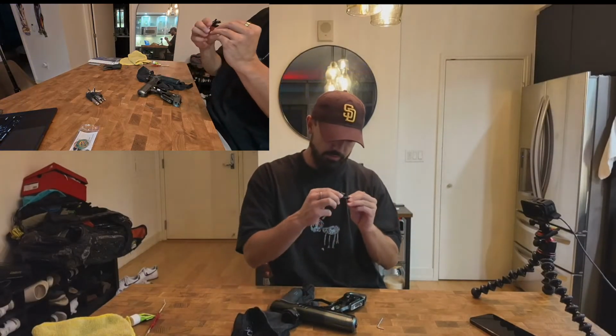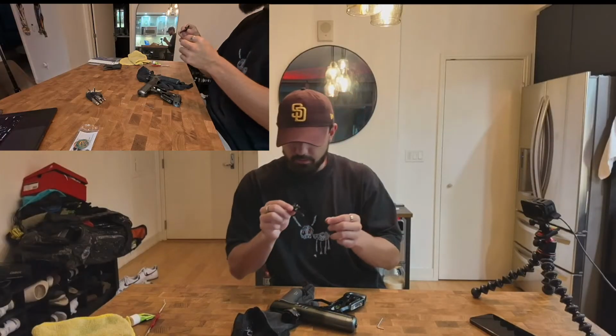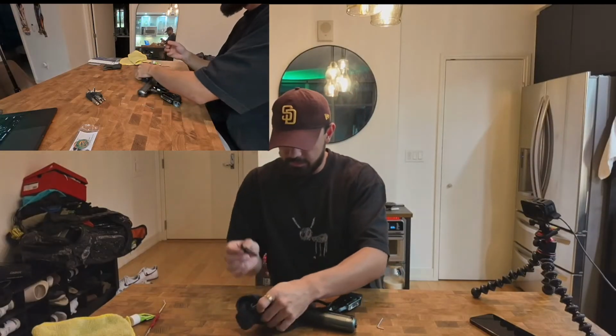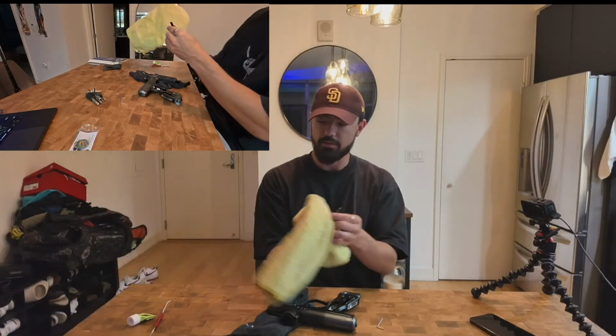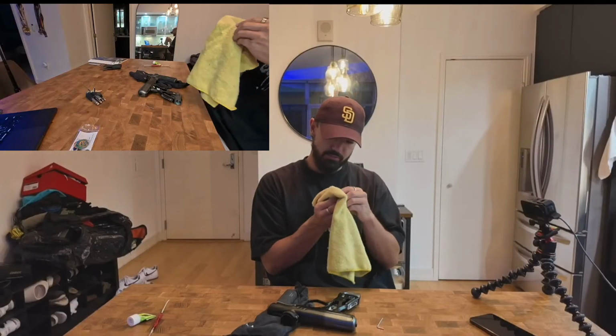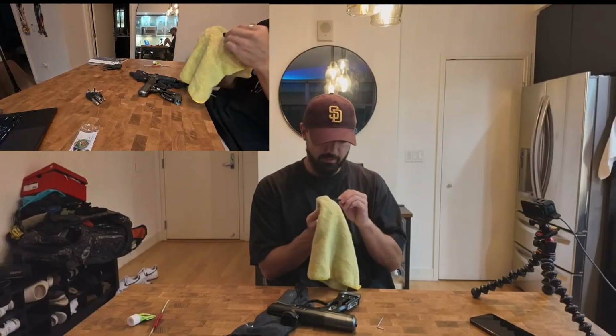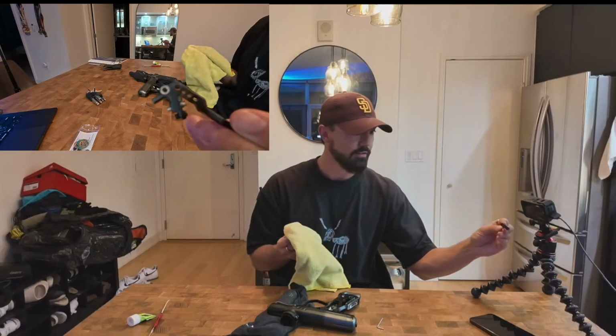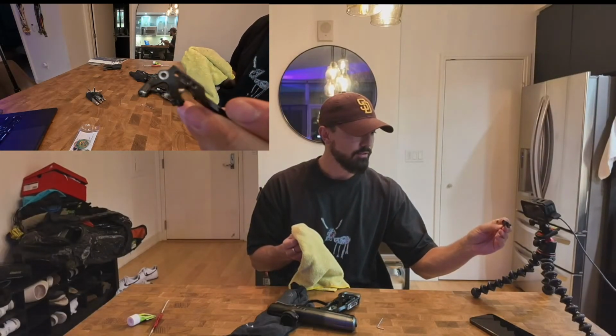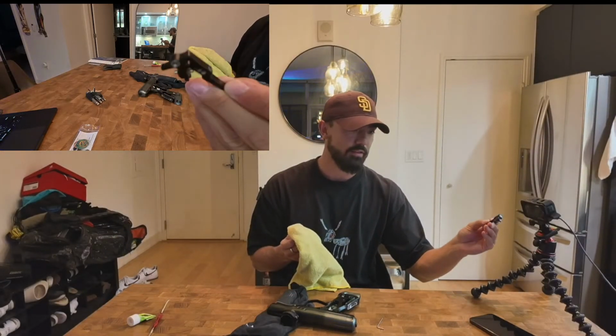This is also just caked. Take off the spring. Get that somewhere safe. Maybe I'll use this cloth. I might just run this under some water to thoroughly clean it because you can't get in all these little holes and stuff, it's kind of tough. Also, not a huge fan of this.